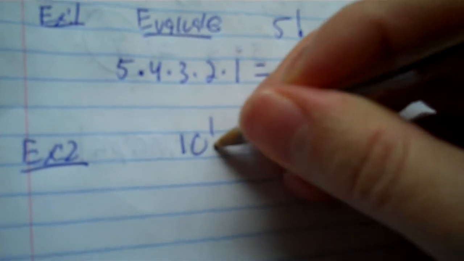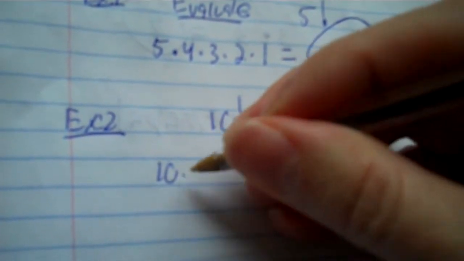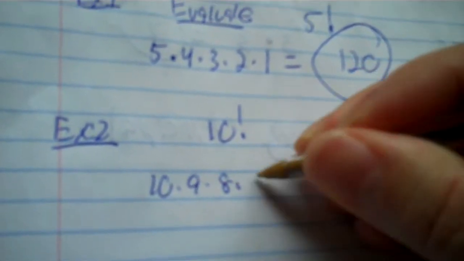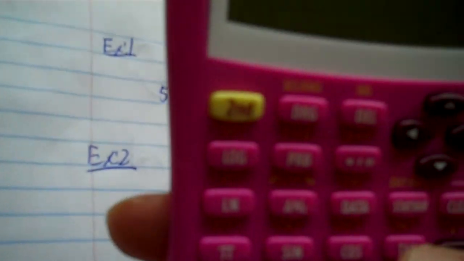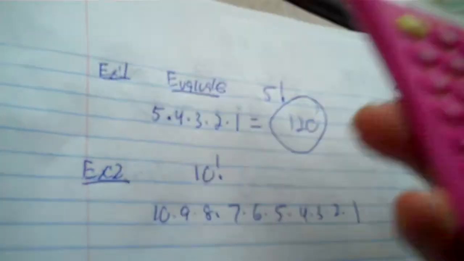Really pretty easy. Okay? Evaluate 10 factorial. So that's 10 times 9 times 8 times 7 times 6 times 5 times 4 times 3 times 2 times 1. By the way, if you have one of these calculators, you have to have one of these. If you don't, you have to multiply all the way down, which you can do.